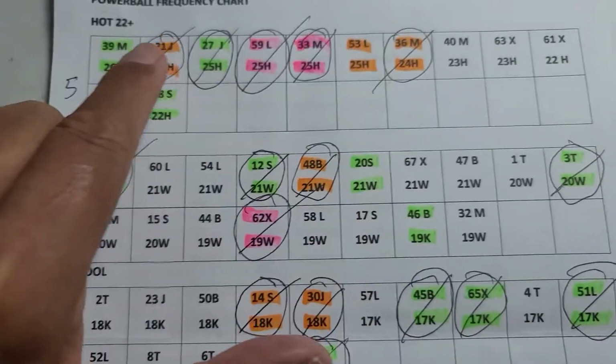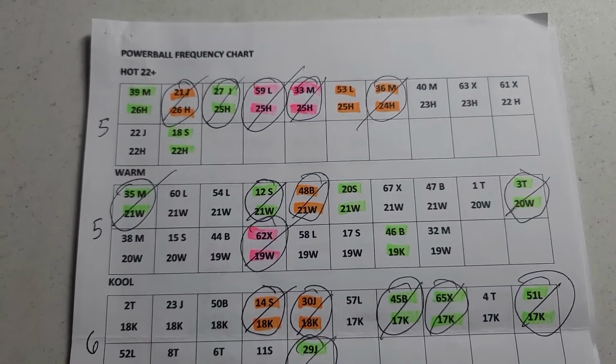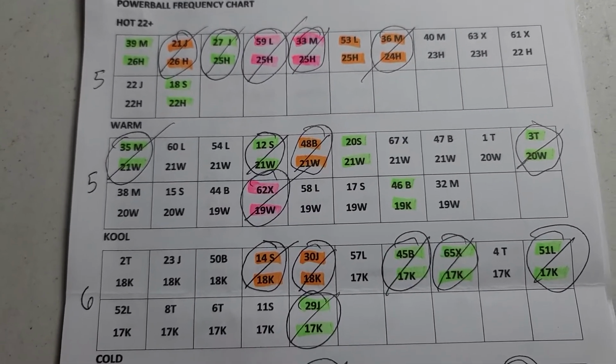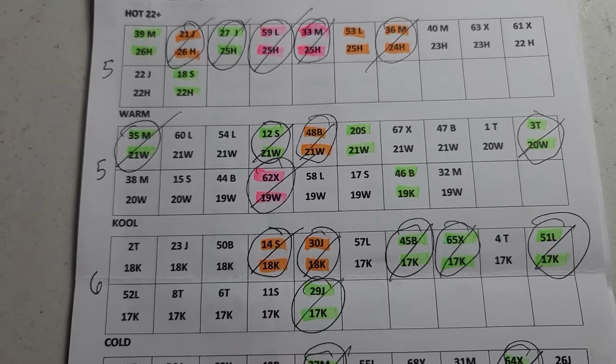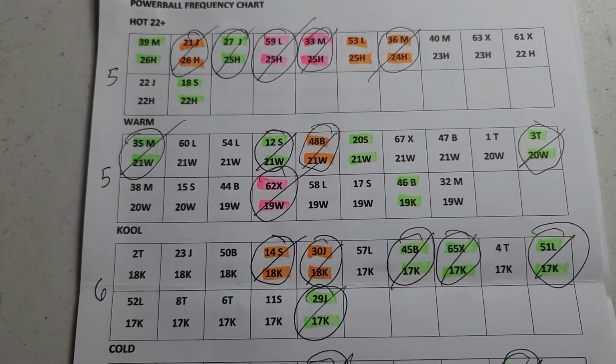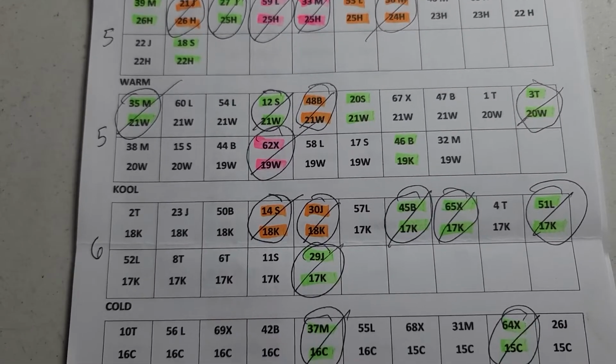Orange is the second most frequent numbers drawn in the last 20 games. And then greens are the third category of numbers drawn. So these are the most frequent ones, and the pink, orange, and green, that's what they represent.